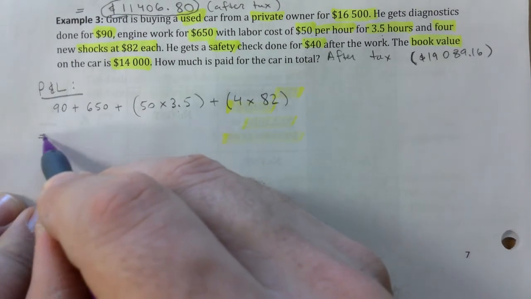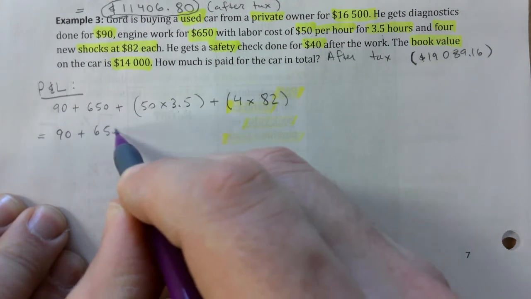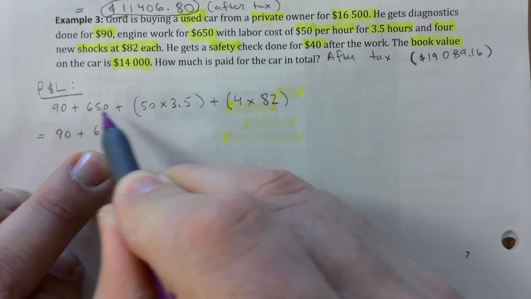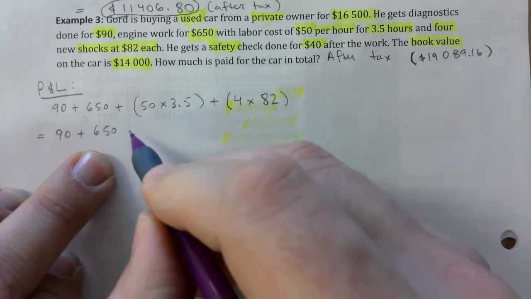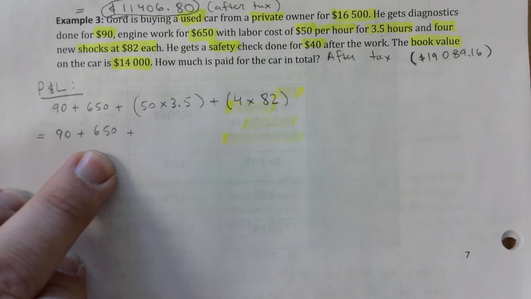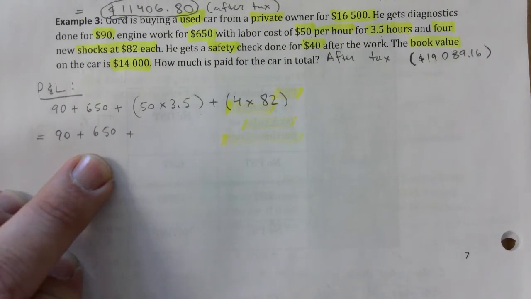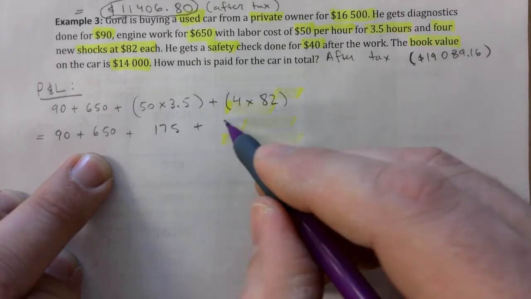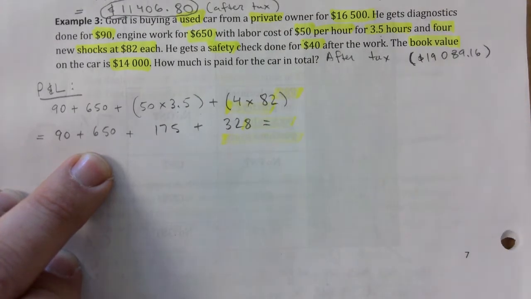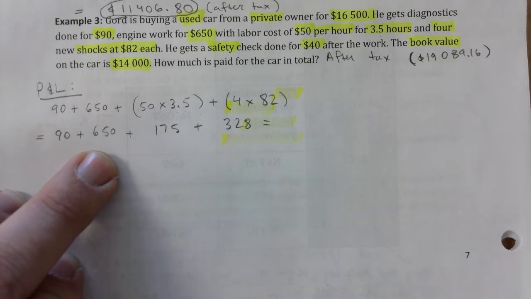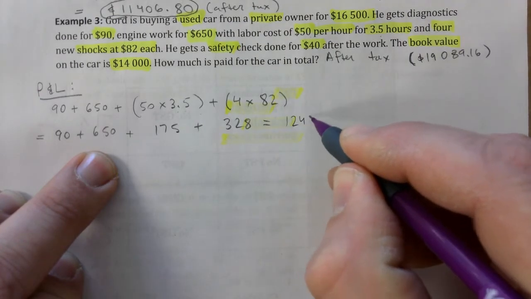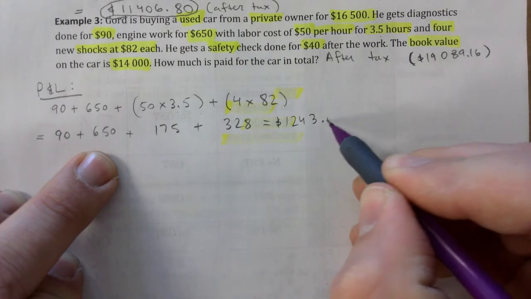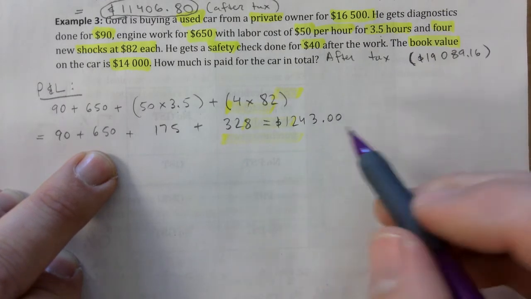So let's do another line here where we clean it up a bit. If you have a calculator with brackets, you can definitely type this in all in one shot. But I'm going to do this in steps. So 3.5 times 50, that's 175 plus, I will do the attendance in a bit. Okay. So if you're wondering, I didn't miss you yet. I'm just getting started so that you can have some work time. Look at this, 1, 2, 3, 4, right? 1,243 in parts and labor.